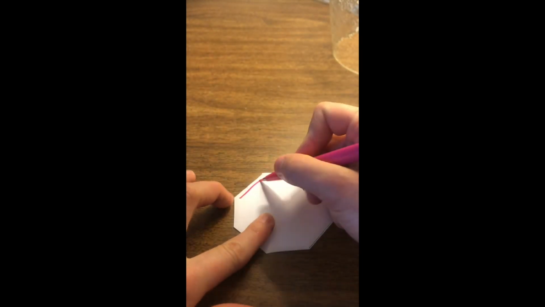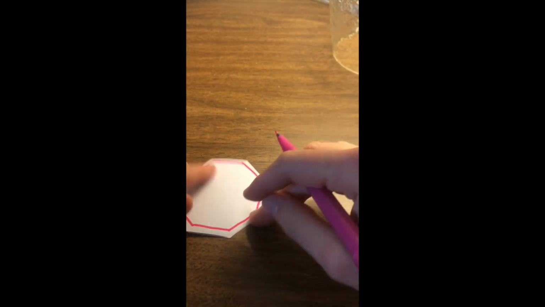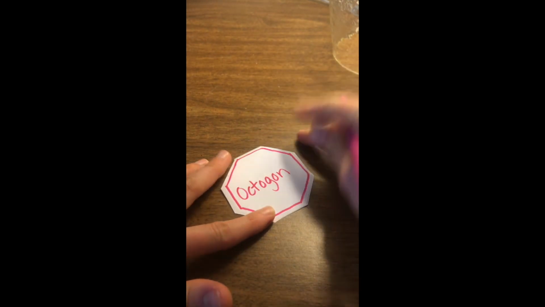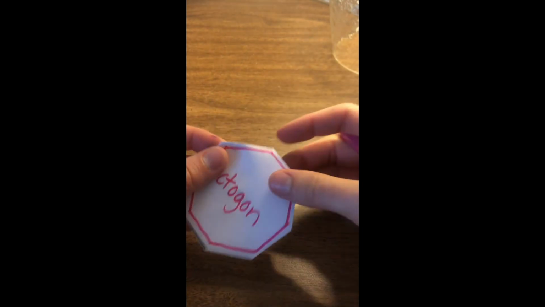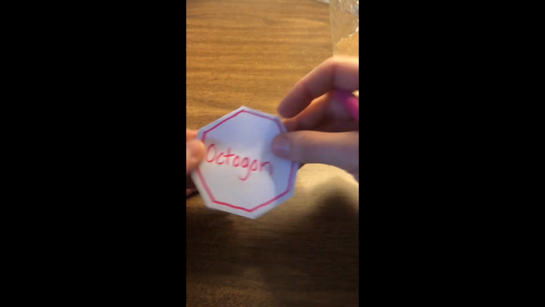This is a polygon. That's called an octagon. It's called an octagon because there are 8 sides. An octagon has 8 sides. It also has 8 vertices, remember the point where 2 straight lines meet, and 8 angles.